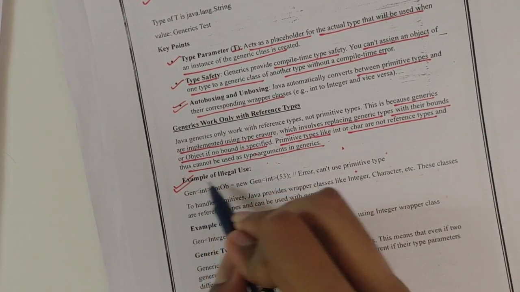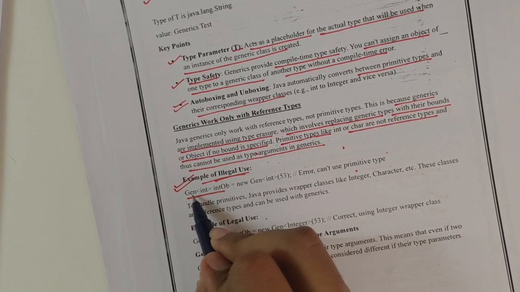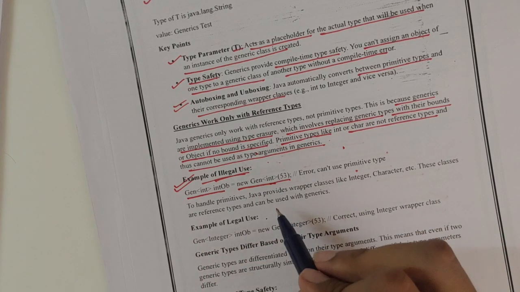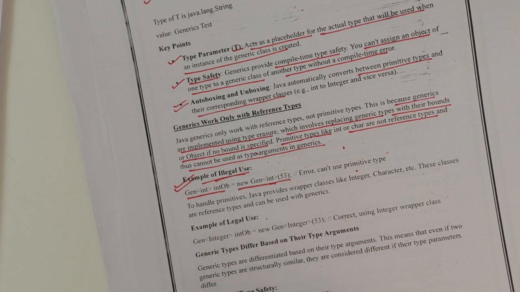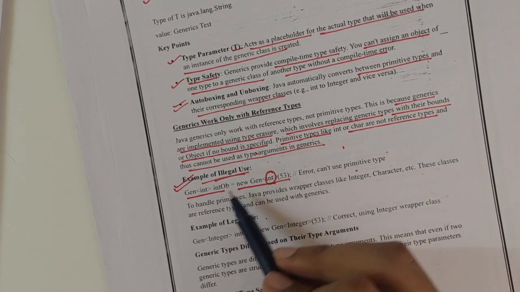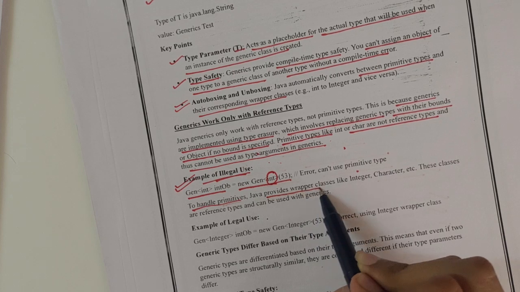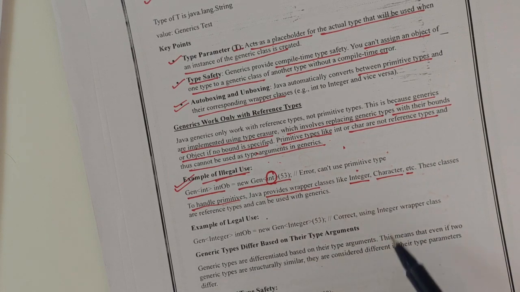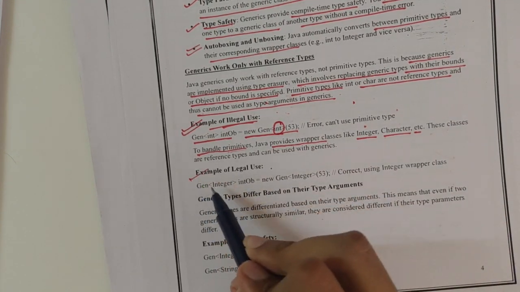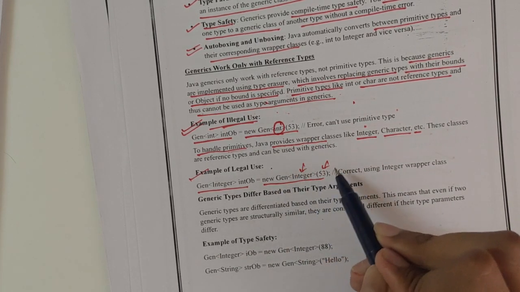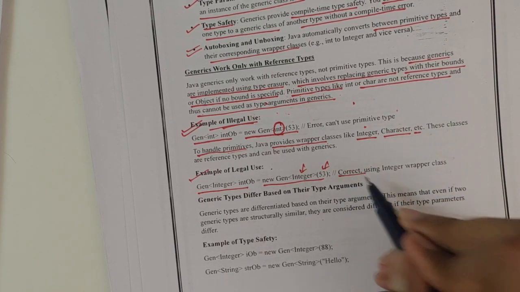Next, what is an example of such illegal use? Gen<int> iOb = new Gen<int>(53). This is an error because int is a primitive type, and it cannot be used as a type argument here. Now what can be the legal use? Int cannot be used directly, so to handle primitives, Java provides wrapper classes like Integer, Character, etc. So instead of using int, if you use Integer, then it will be treated as legal. Gen<Integer> iOb = new Gen<Integer>(53). Since we have used Integer, a wrapper class, this will be correct.